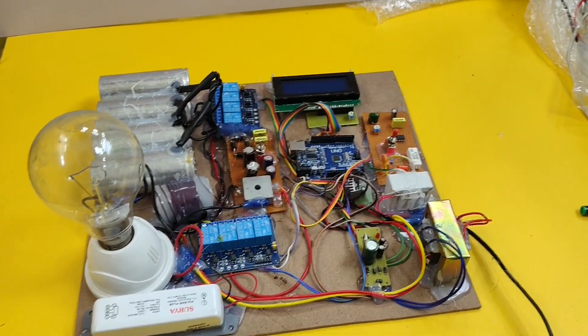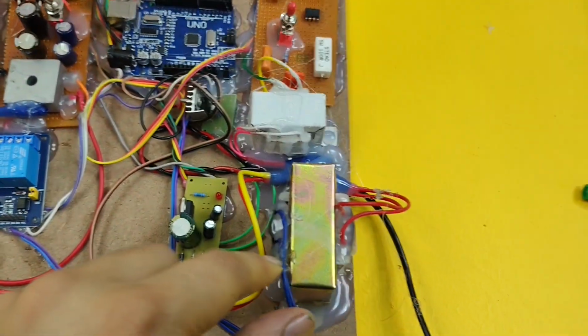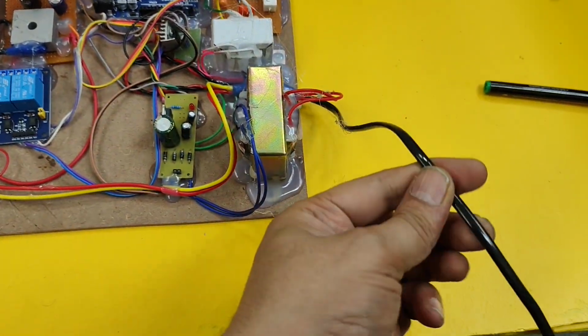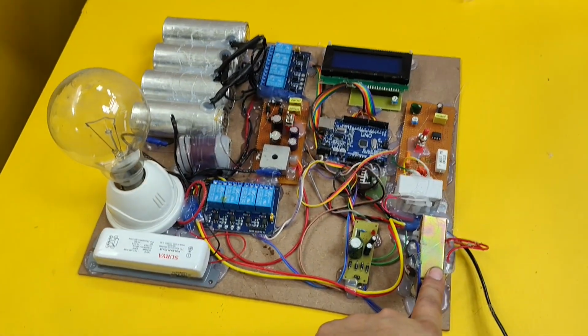So now I'm going to test this automatic power factor correction with the harmonic mitigation. So this is the transformer which is powering up the complete project. Let me tell you about the component, right? So this is the 230 volt AC line which you will give to this transformer, and from here it will be distributed throughout the project, right?